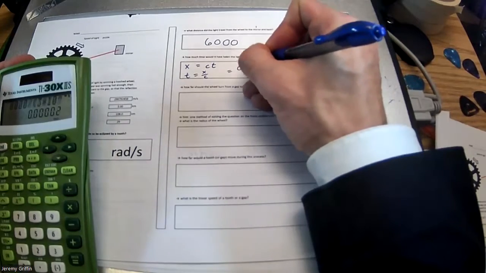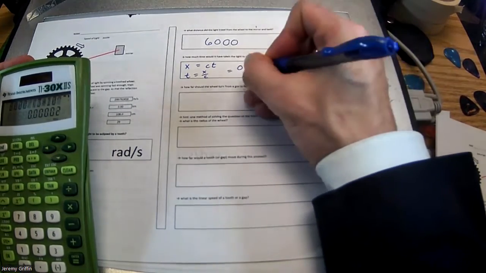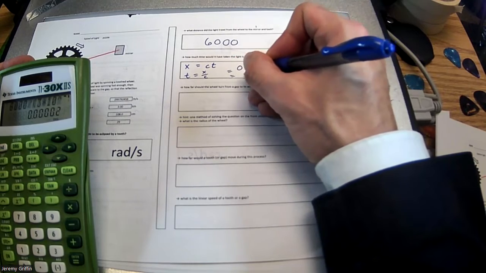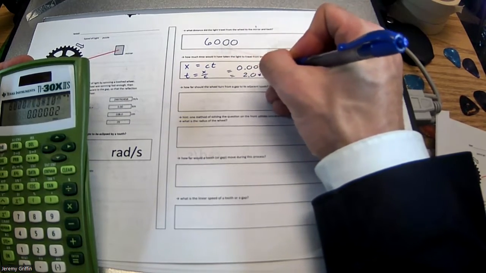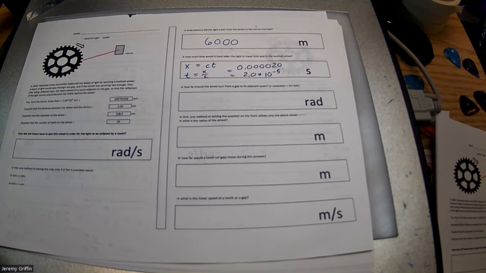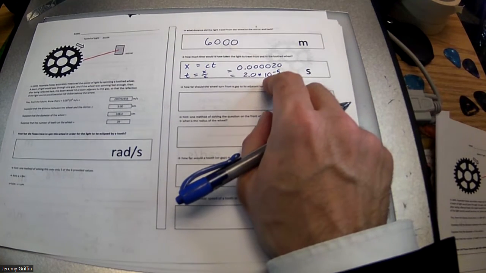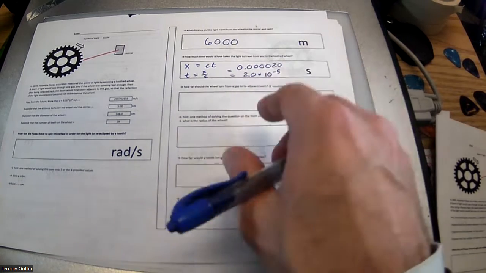I'm getting 0.00002 seconds. If you like, you could also call that 2 times 10 to the negative 5 seconds, if you like scientific notation. So pick your favorite version of that. Okay. Of course, everybody's numbers are a little different, but you should get something on that order of magnitude, right? A tiny, tiny, tiny fraction of a second for this whole process to happen. Right.